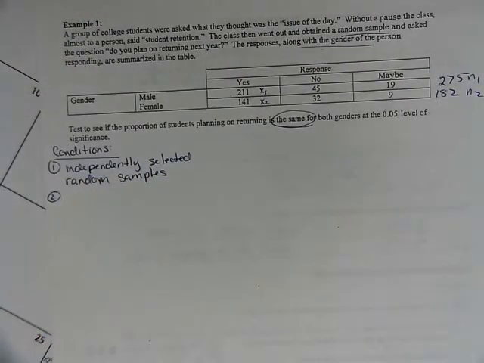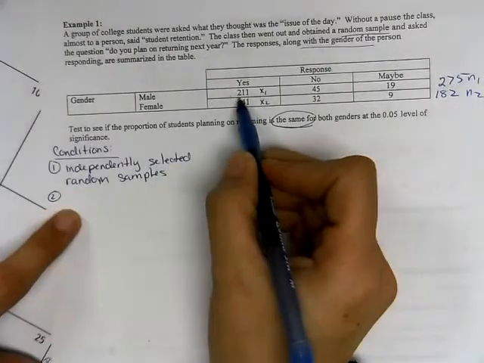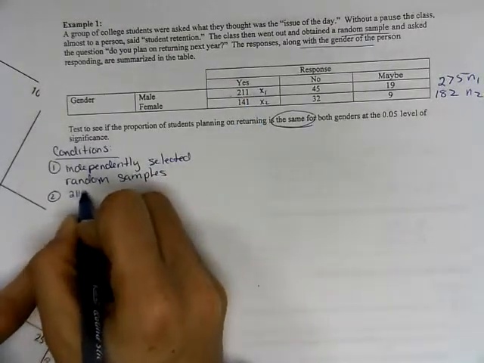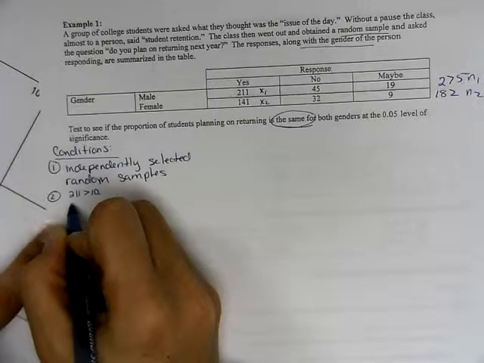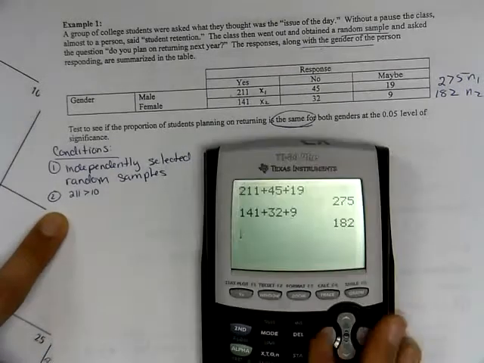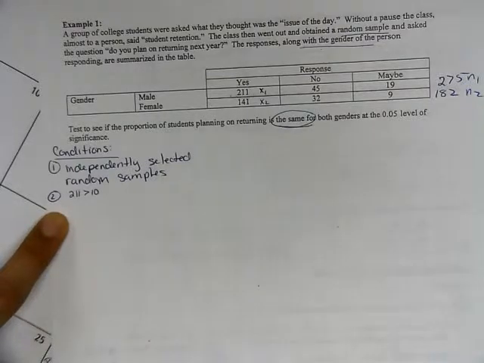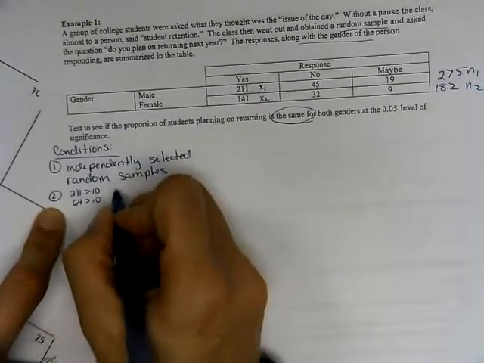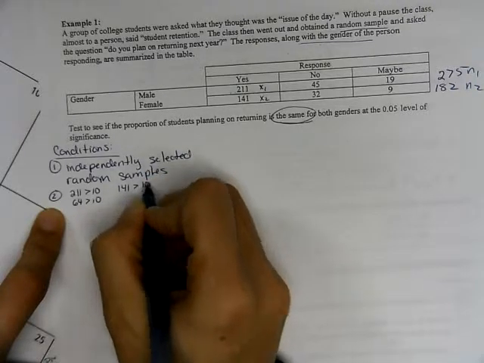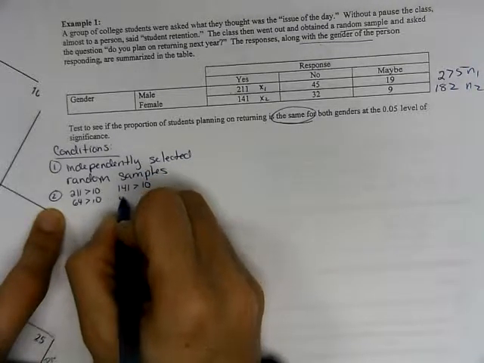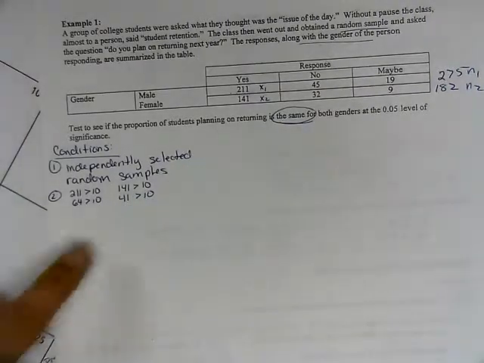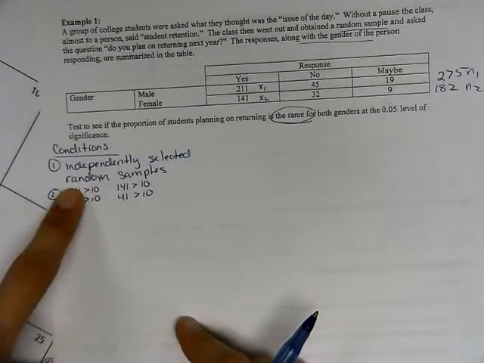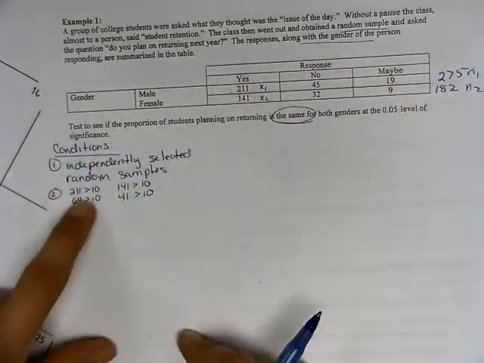Okay, so I got to check both n times p hat 1 and n times 1 minus p hat 1. So really it's the number of successes. So it's 211 is greater than 10 for the males. And those who said no or maybe, 64 is greater than 10 for the males. So this is like the success, the failure. For the females, you have 141 is greater than 10, and 32 and 9 would make 41 greater than 10. So I'm okay because you have to do 4 things, especially this kind of table where you have the numbers. Just give me the numbers.